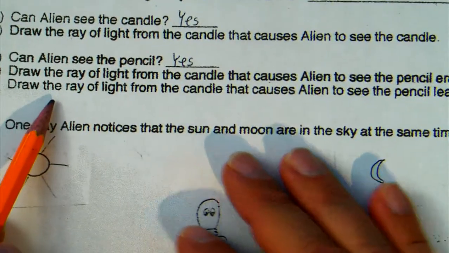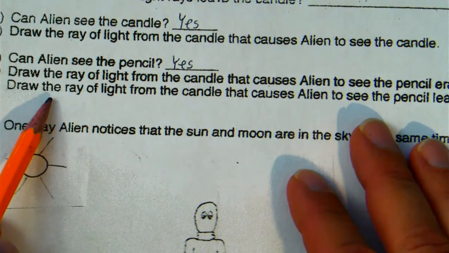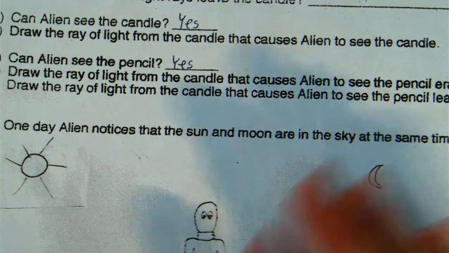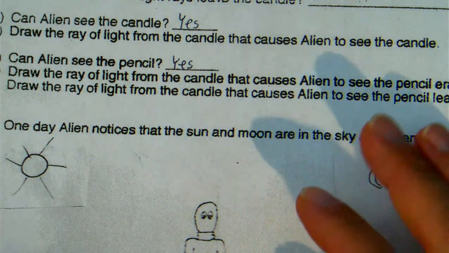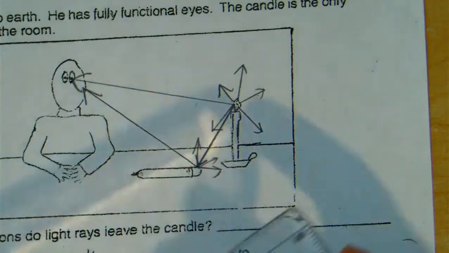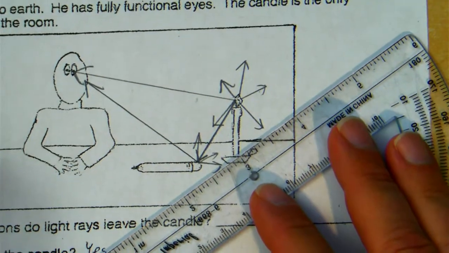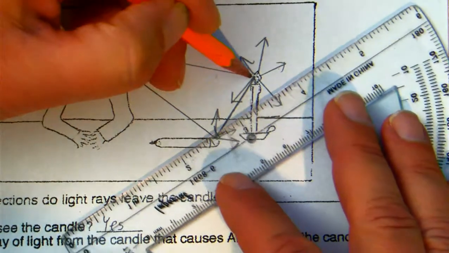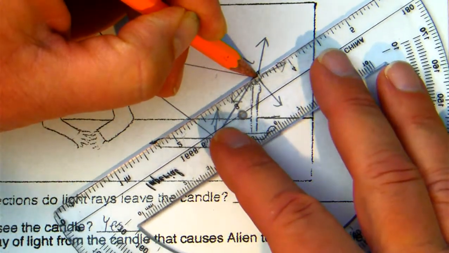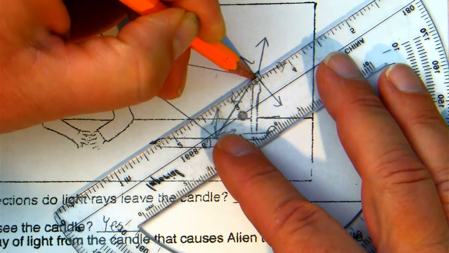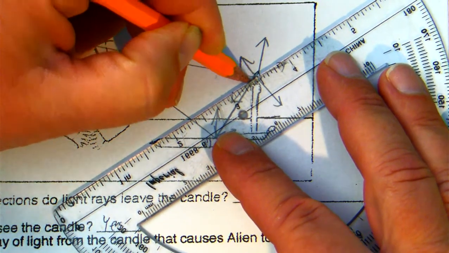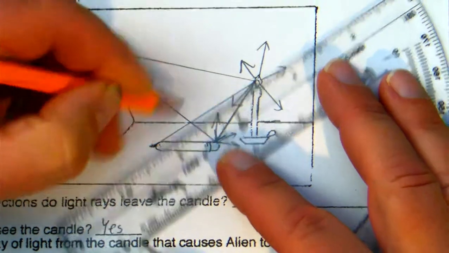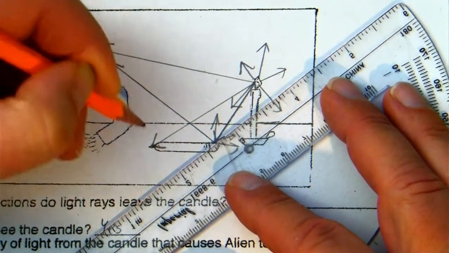Letter F, draw the ray of light from the candle that causes alien to see the pencil lead. I think that should be kind of obvious what we're going to do. Well, that was torturous, but I got a student to tell me, all right, draw a ray of light that starts with the candle shining so bright and hits the pencil lead.